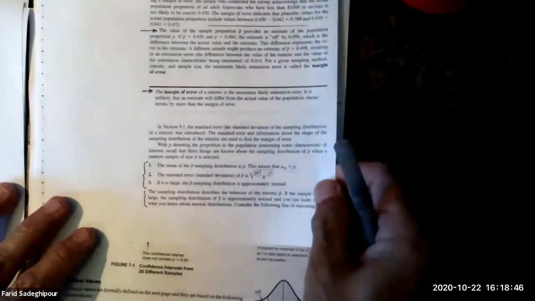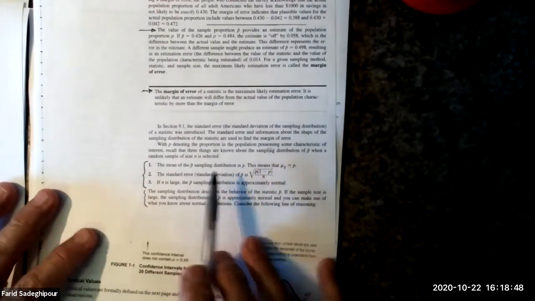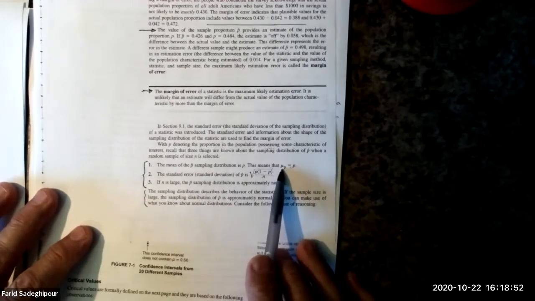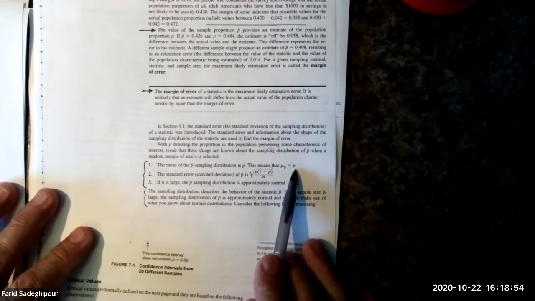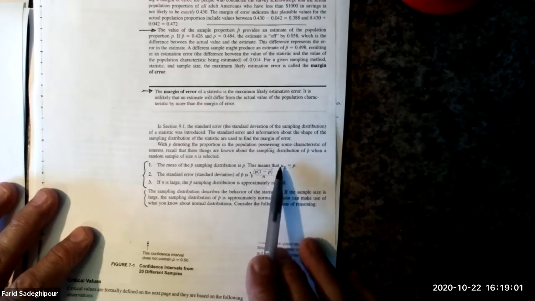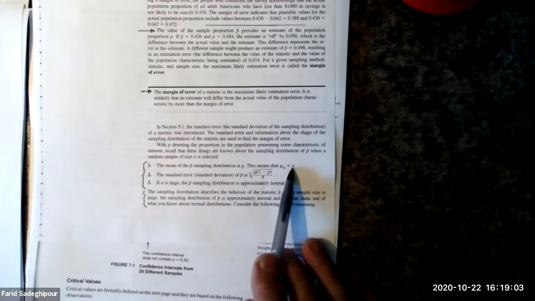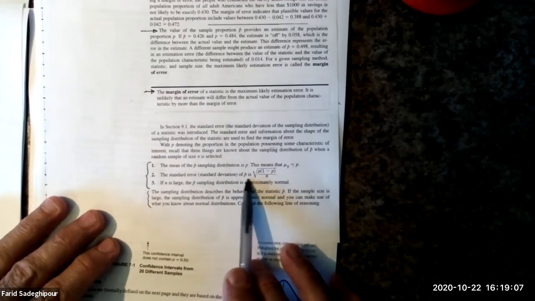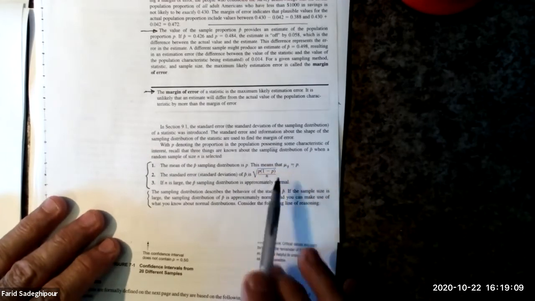And then in section 9.2, they're saying that, okay, from now on, remember, when you take all the samples, the mean of the proportion is always equal to the mean of the population. Meaning what you're trying to do is find the proportion of the sample, which is equal to the proportion of the population, close to each other. And this part we said is the standard deviation.